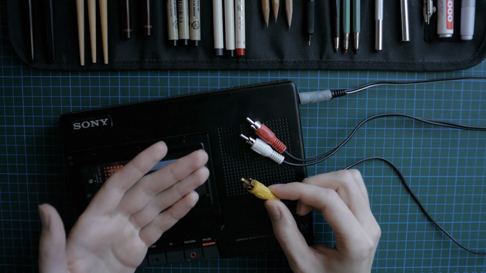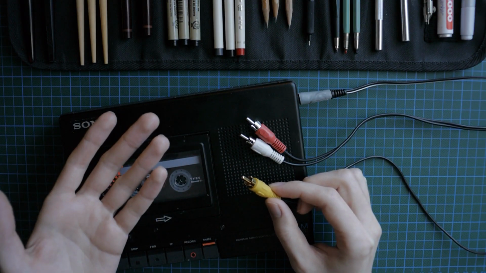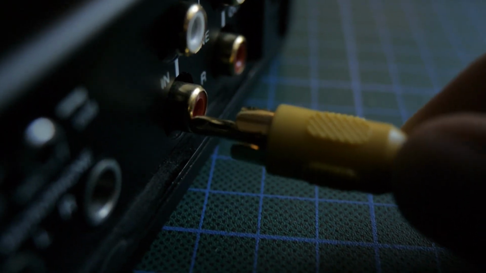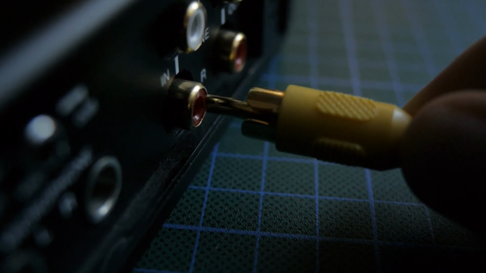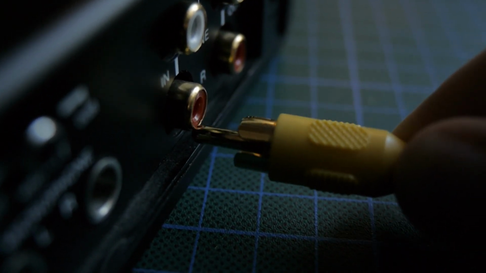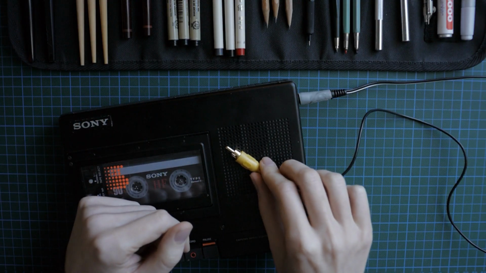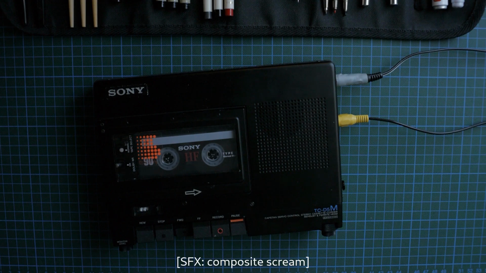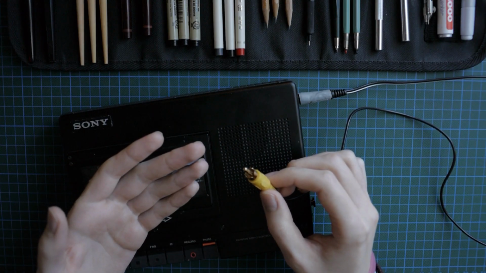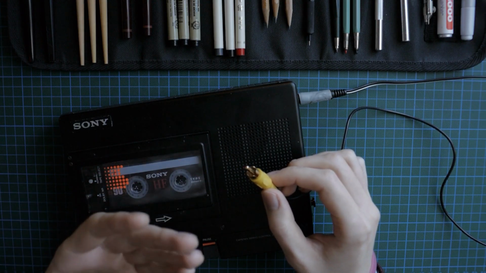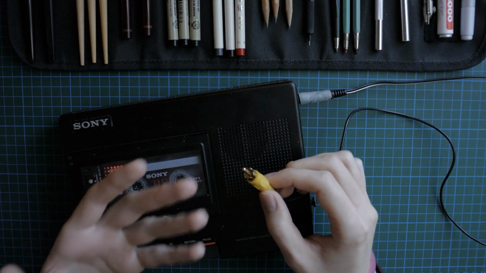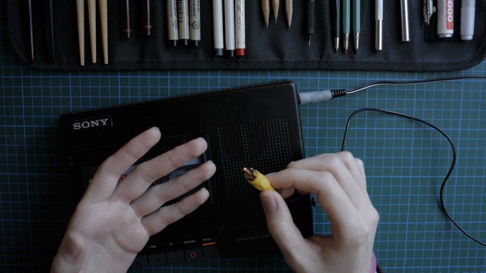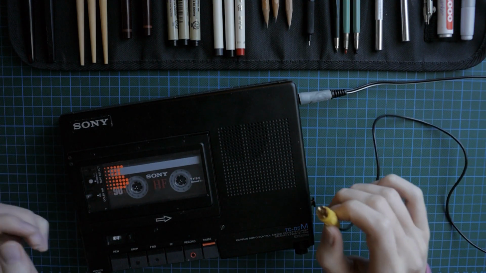Have you ever wondered what would happen if you were to just cross the streams? Well, not much, actually. While we can definitely record a composite signal onto a cassette, or plug this into an audio interface to record it onto a computer, the bandwidth of a composite video signal is way too high to be accurately recorded by equipment meant for audio signals.